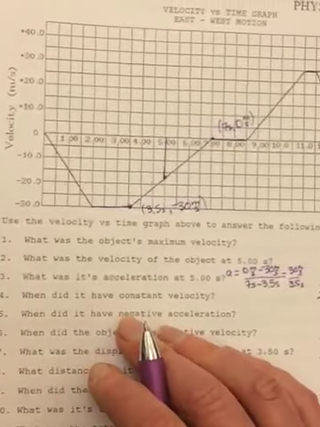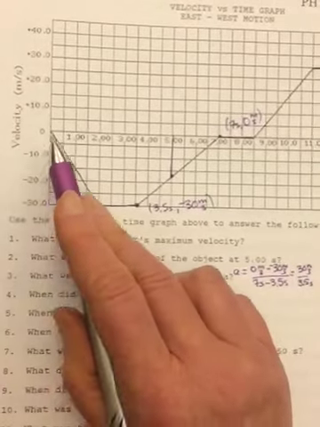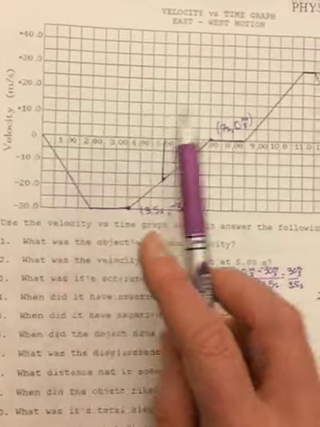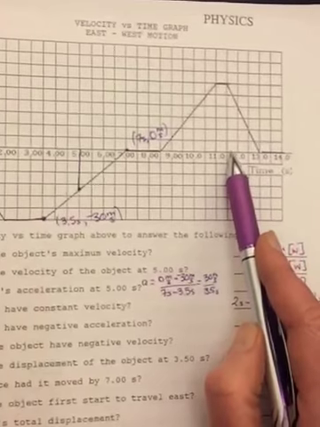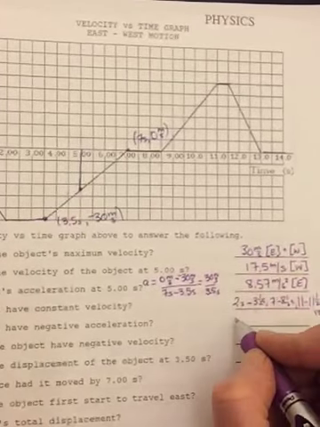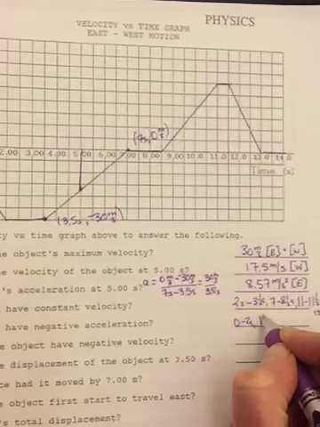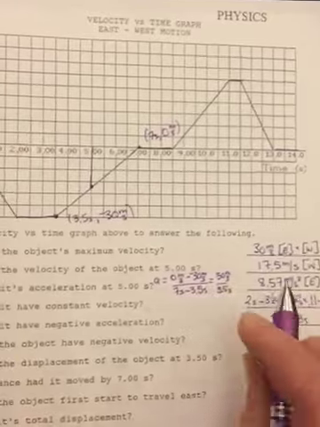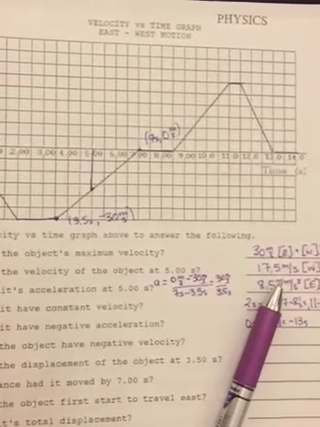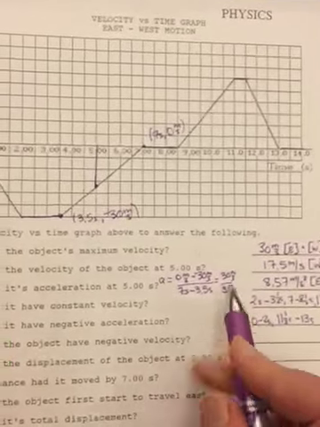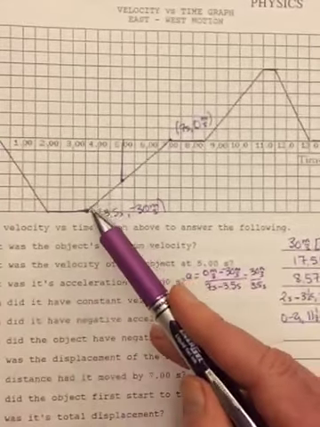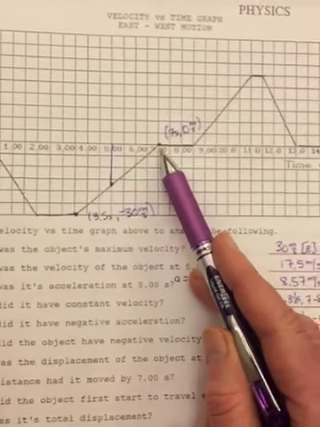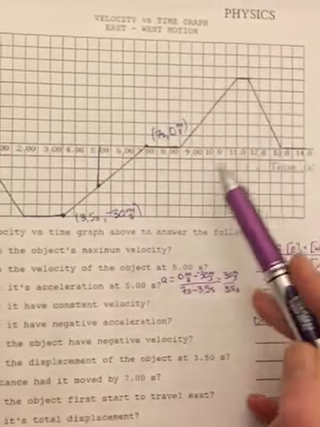When did it have negative acceleration? You can interpret this 2 ways. It might mean when did it have negative slope? And if it means that, then it's here from 0 to 2 seconds, and here from 11.5, so 0 to 2 seconds, and 11.5 seconds to 13. That's when it has negative slope, and the slope of the graph is the acceleration. So that's probably what the question meant. It could have meant when was it slowing down, and that would be from 3.5 seconds to 7 seconds, and 11.5 to 13.